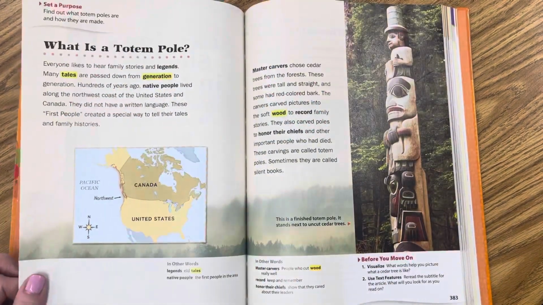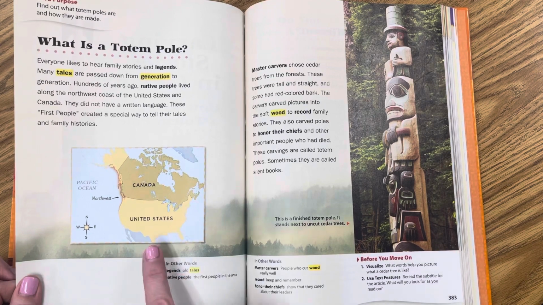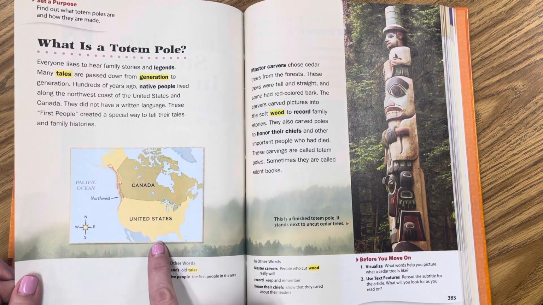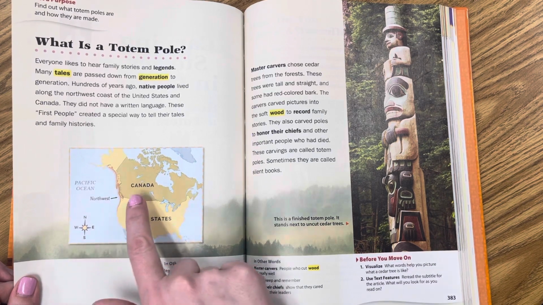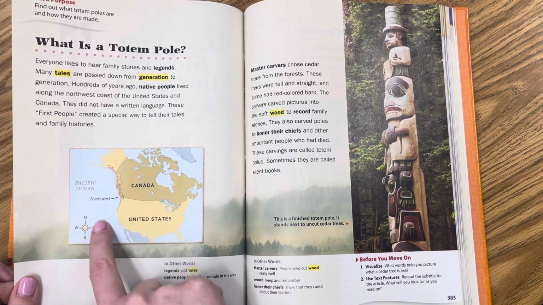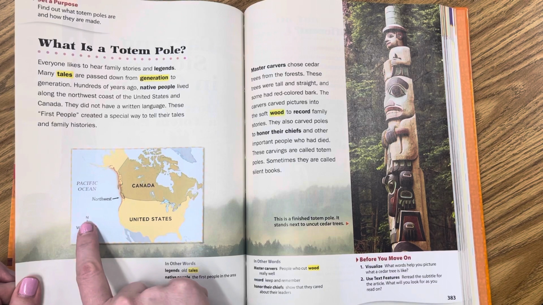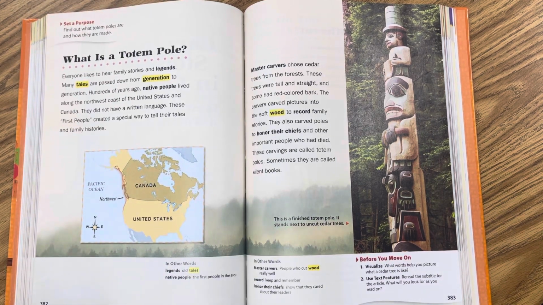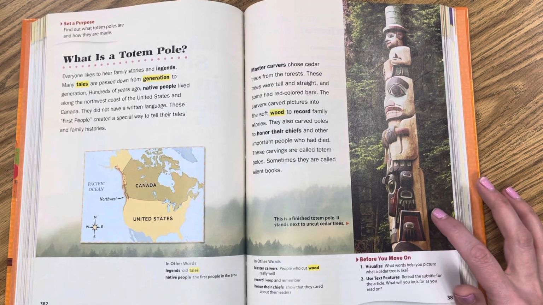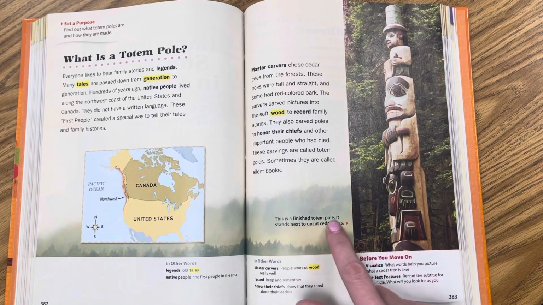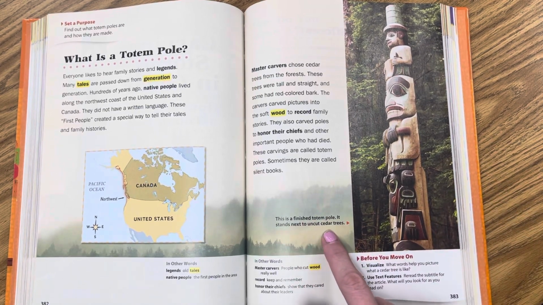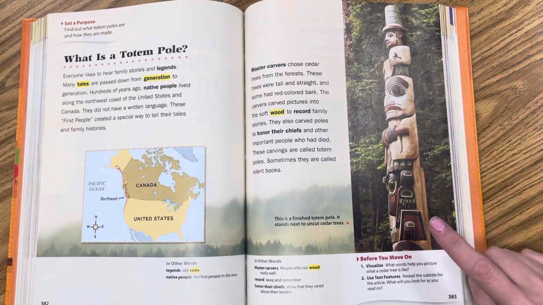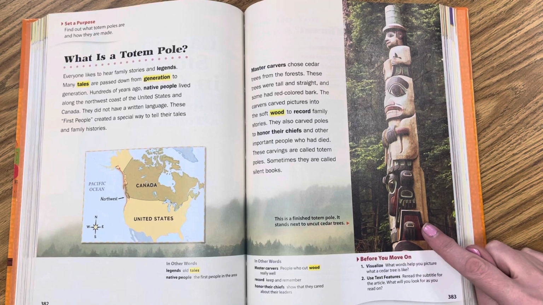So a quick picture walk. We have this text feature, which is a map, and it's pointing to northwest, right? So here's Canada and the United States. Here's kind of a legend right here. It tells us north, south, east, and west. This is the Pacific Ocean. Over here, there's a photograph. This is a finished totem pole. It stands next to uncut cedar trees. So in the background, you can see that there's uncut trees, but right here is a finished totem pole.